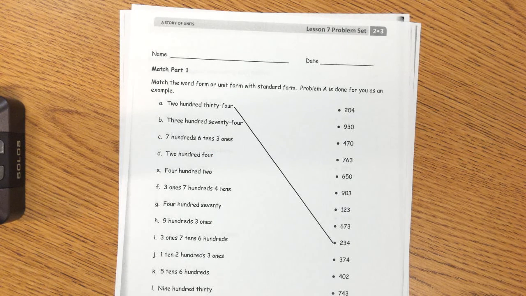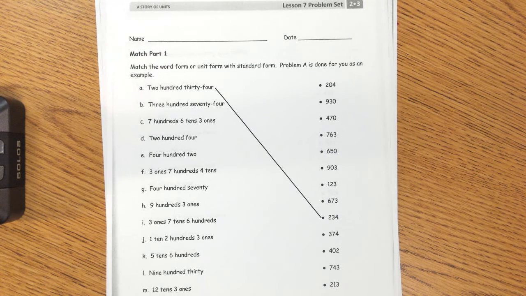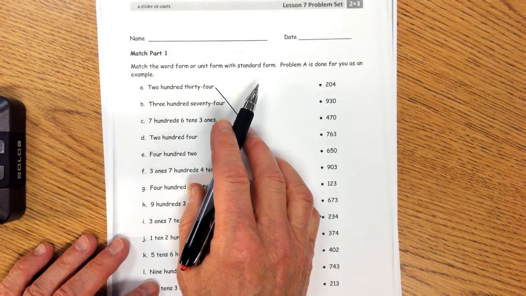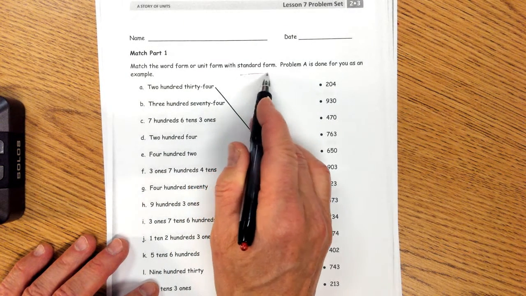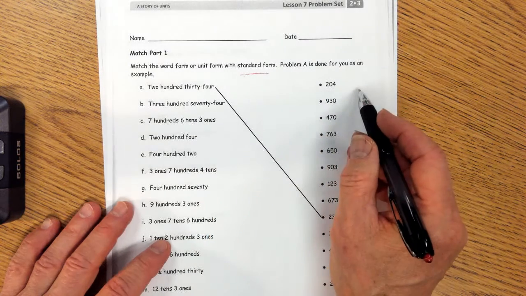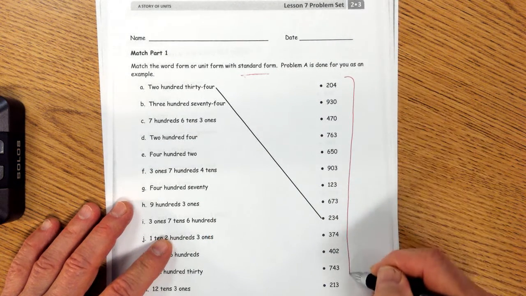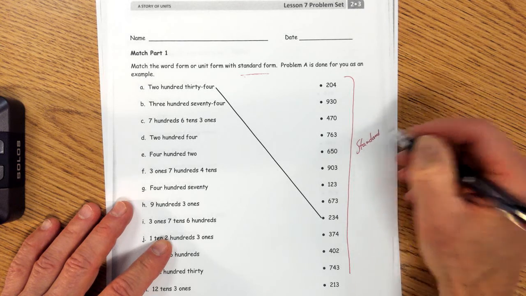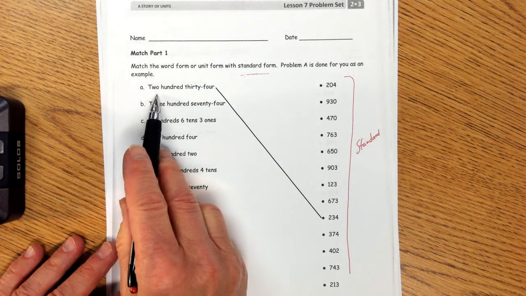In your math journal, the first problem set has instructions like this. Match the word form or the unit form with the standard form. Well, the standard form is represented here on this side. All of these are standard, right? The normal way we write numbers. And what we need to do is match them.